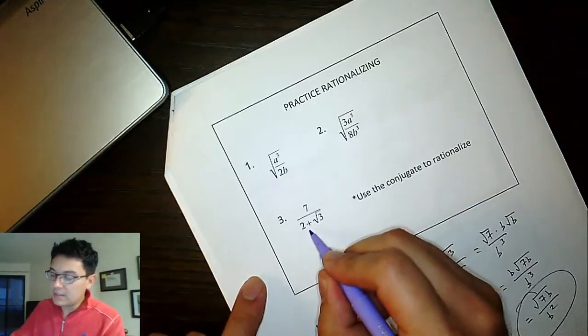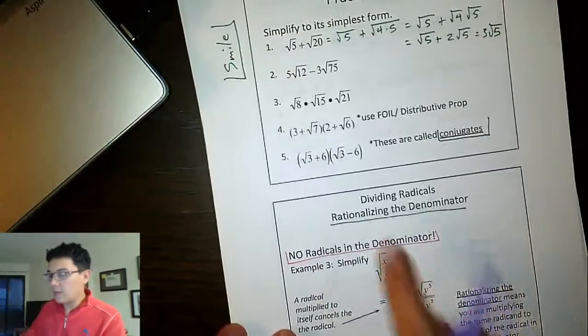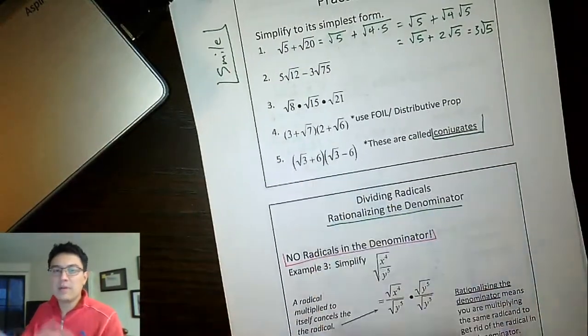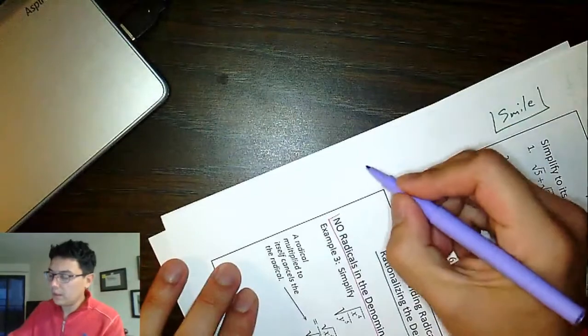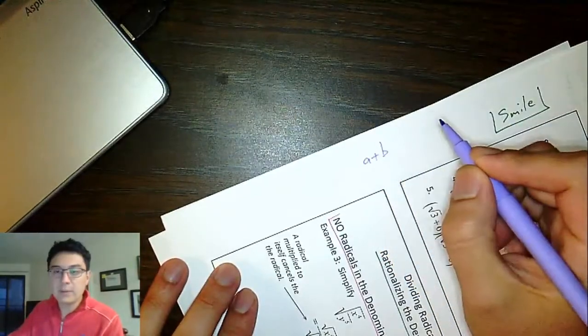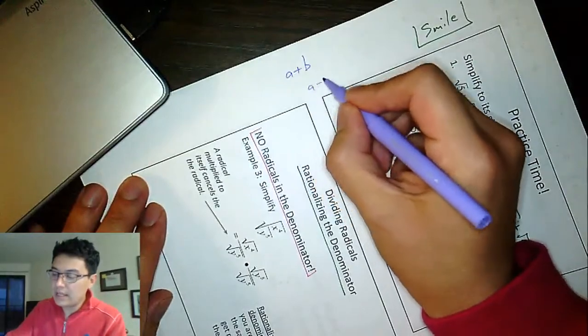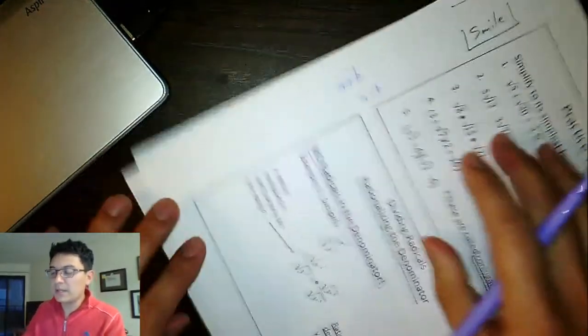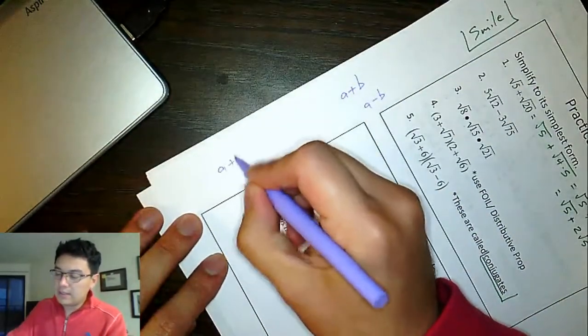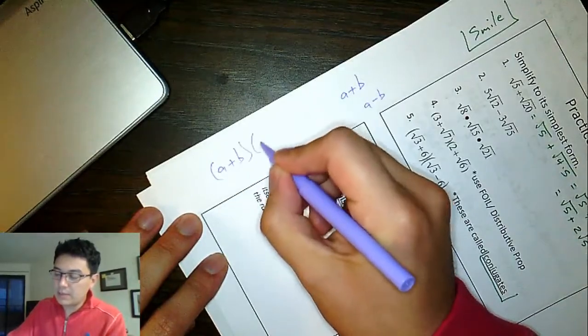This one here, number 3, they say use the conjugate. So let's talk about what that means. It means you're going to multiply like we did in this problem back here. A conjugate is when you have a binomial. So an a plus b is a binomial. What we're going to do is the conjugate is a minus b. So multiplying by that gives us something called a perfect square. So a plus b, a minus b.